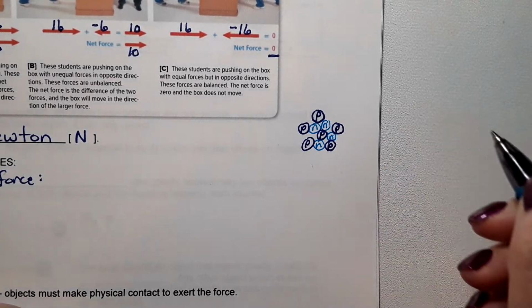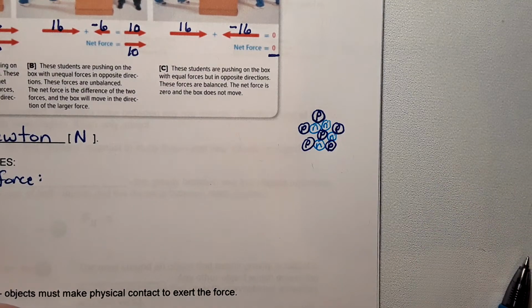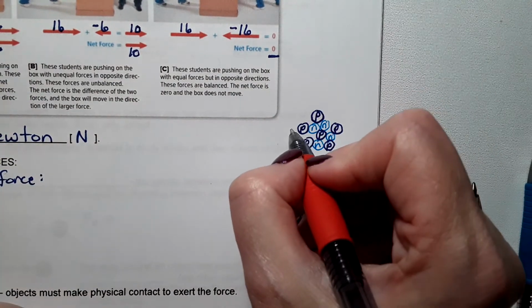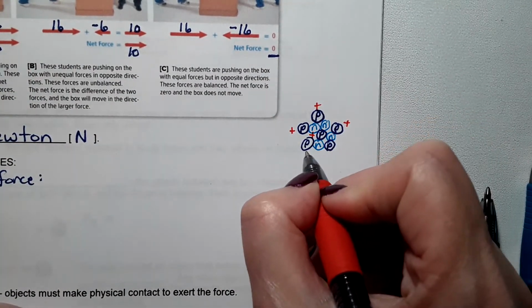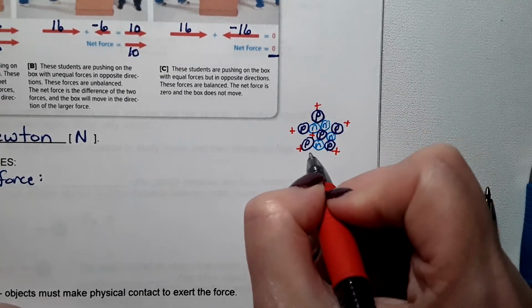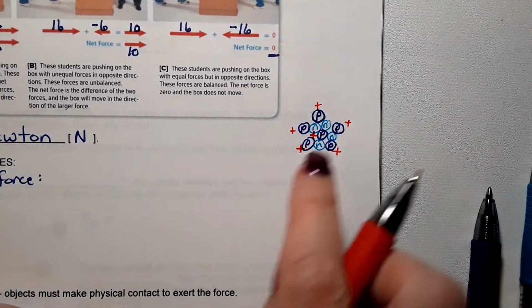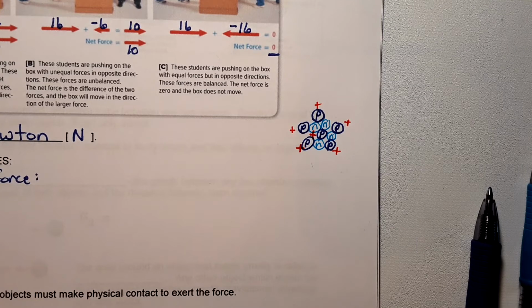Now, I don't know if you remember from middle school, but protons in the nucleus are all positively charged. They have electric charge that is positive, okay? Neutrons are electrically neutral. They do not have net charge, but protons are all positively charged. Now, you may also remember that objects that have like charges repel each other.